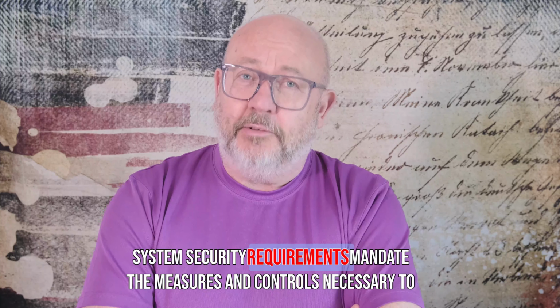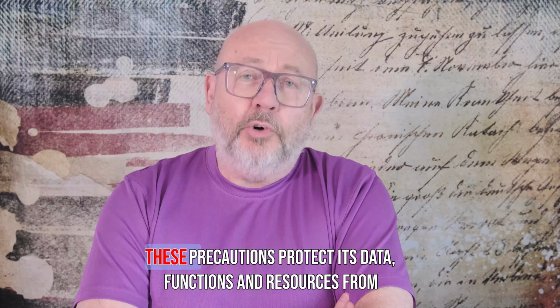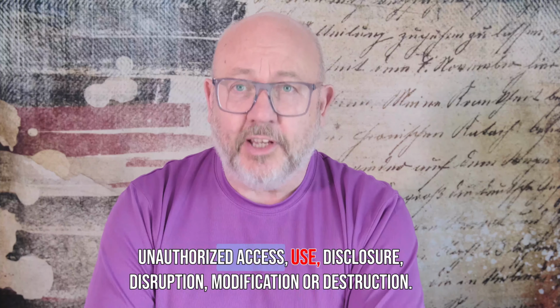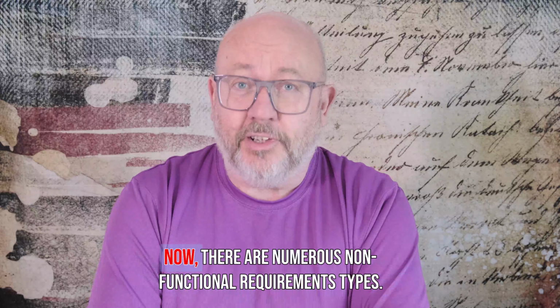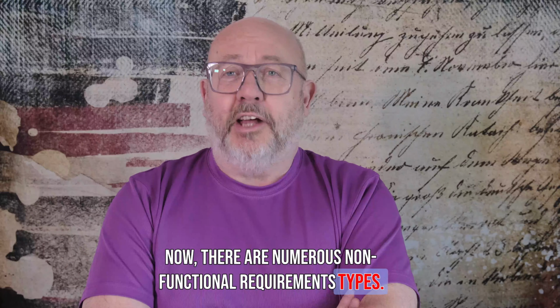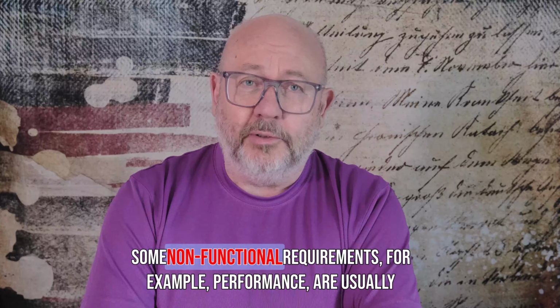System security requirements mandate the measures and controls necessary to protect a system. These precautions protect its data, functions and resources from unauthorized access, use, disclosure, disruption, modification or destruction. Now, there are numerous non-functional requirements types. Depending how you define them, there can be 20 or more.